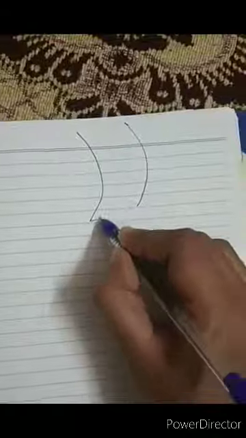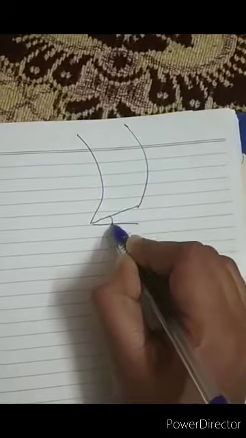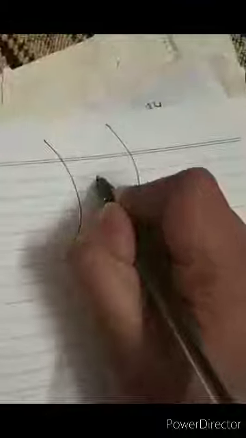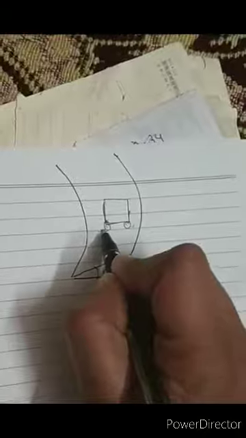So what will happen? Let's draw a figure first. This is an angle theta. This is my car, which is moving along this direction, and let's say we have friction over here.